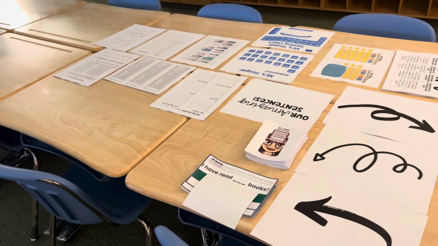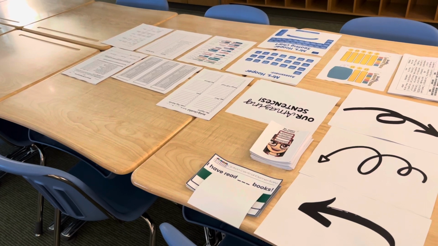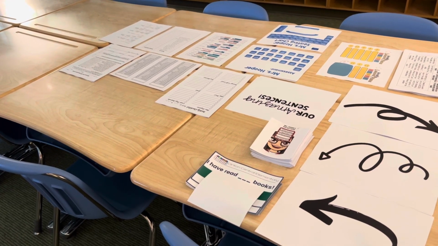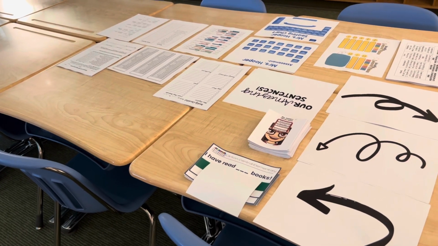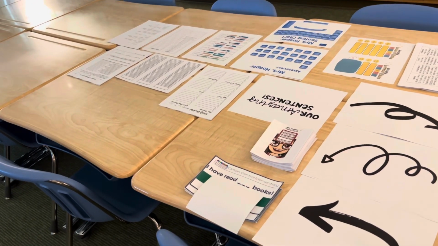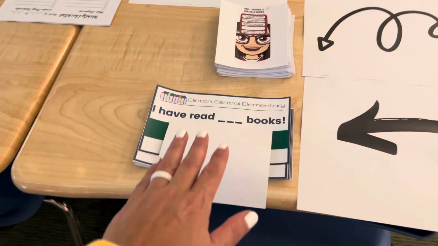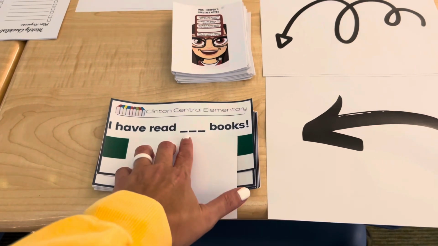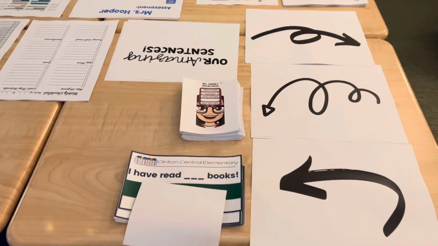These right here, I have the name covered up, but these will go on a 12 by 18 piece of construction paper, and then I laminate it and I put it out in the hall, and the kids will then choose papers that they are proud of, what work they thought was amazing. And so we also keep track of how many books they've read for the 40 book challenge. So that's what those are for.